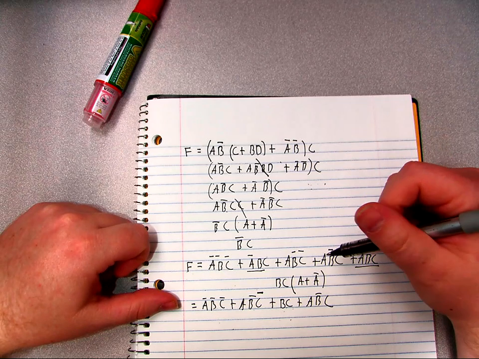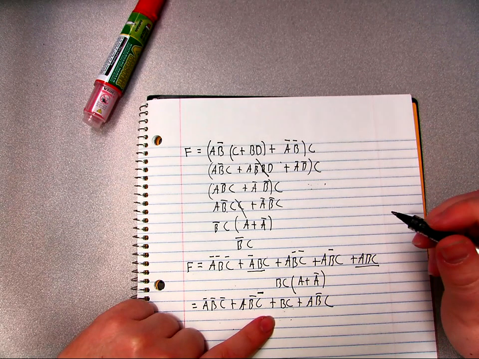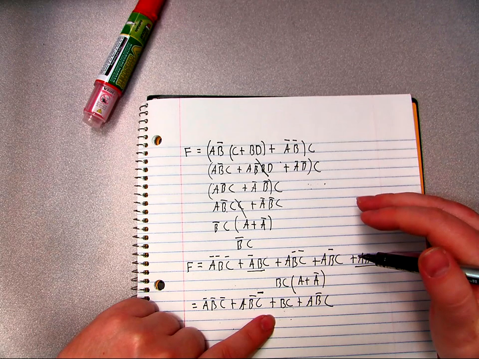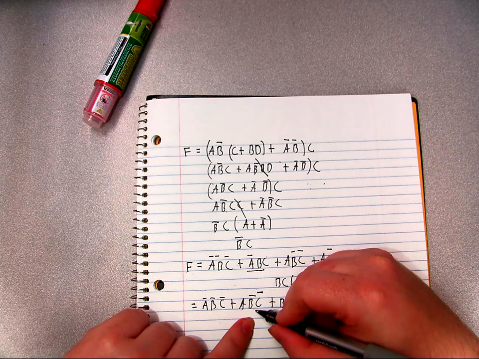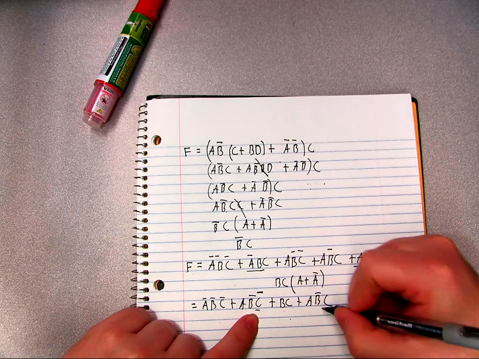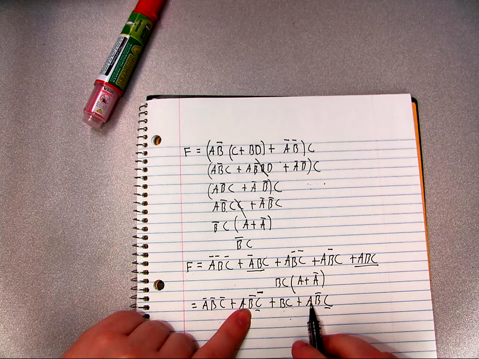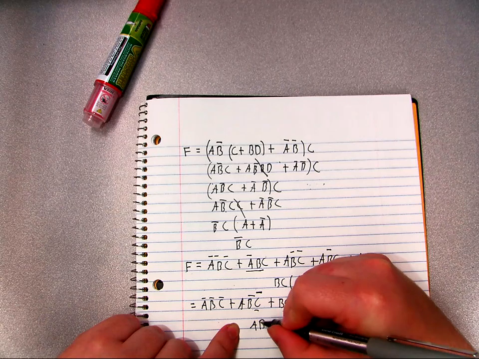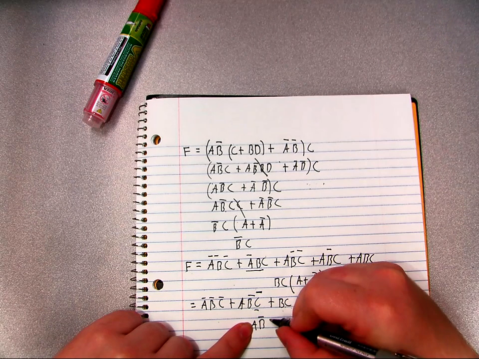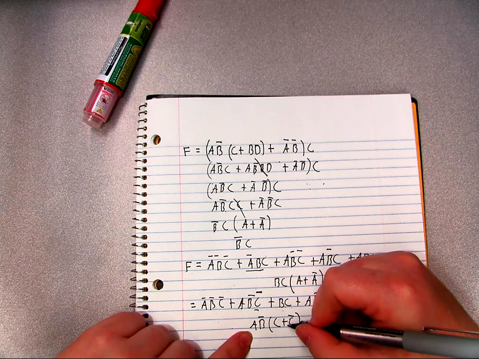Okay, so let's look at some other terms that I have that are fairly similar. So I have a nice C here, or sorry, not C and a C. And the nice thing is A, B naught, A, B naught. So let's do the same trick. Times C or not C. Boom, that goes away, simplifies down.